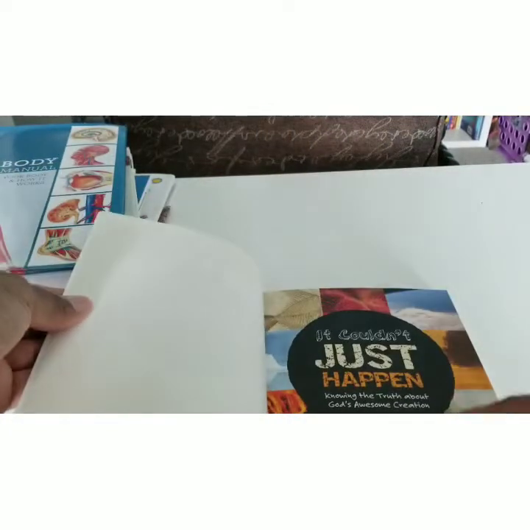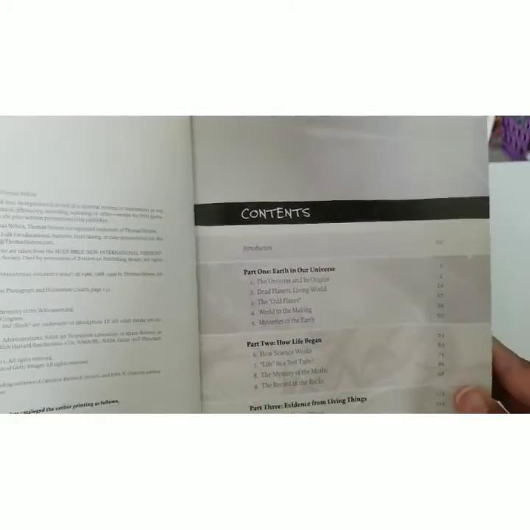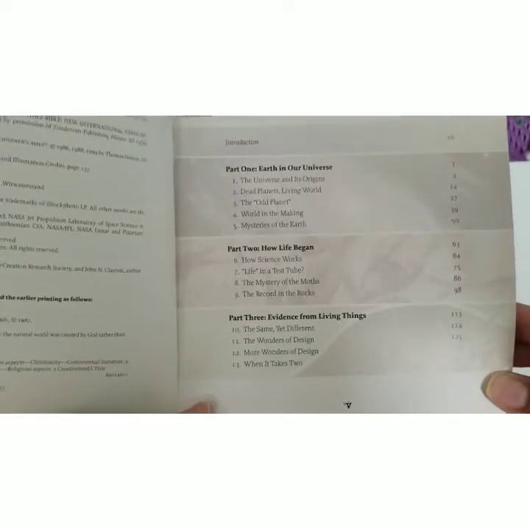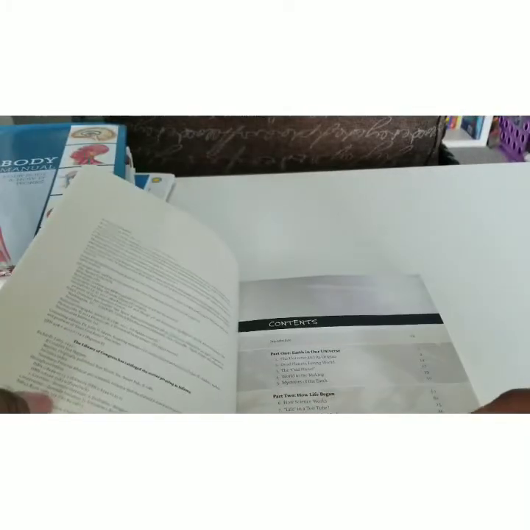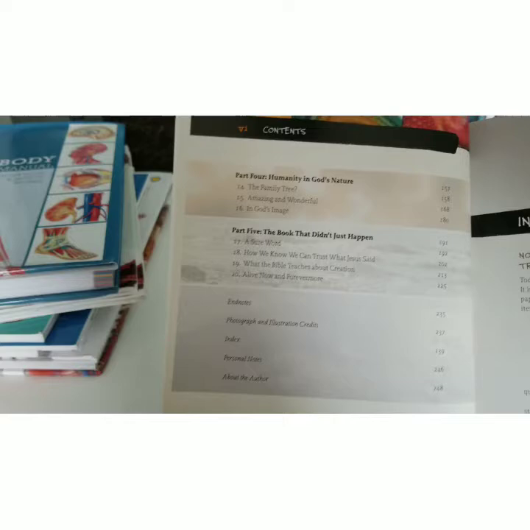So let me show you the table of contents for this one because I'm super excited about this one here. And again, I want you to know when we utilize resources within our homeschool, we're not utilizing this every day. We're not utilizing this with every chapter that we are reading within our main curriculum.